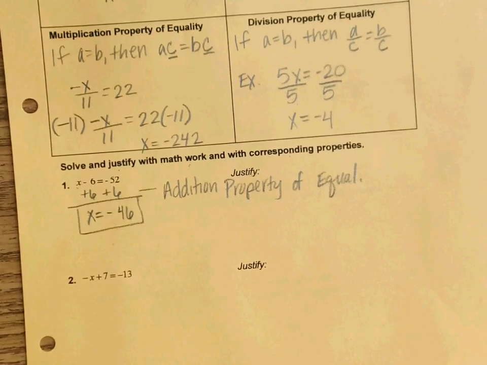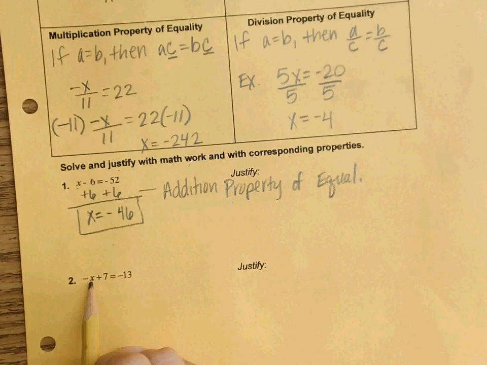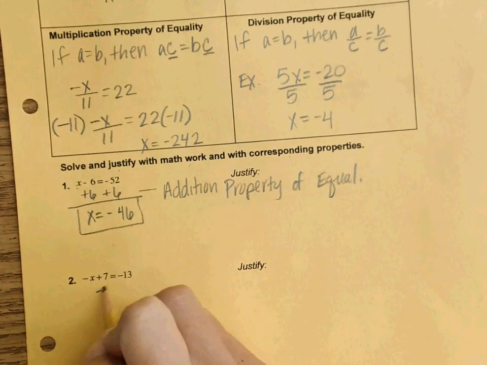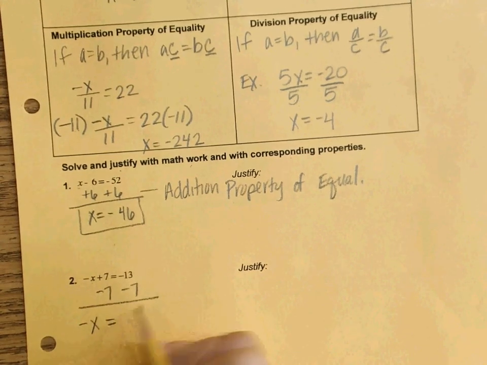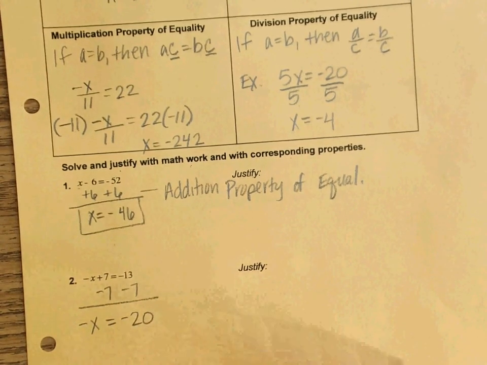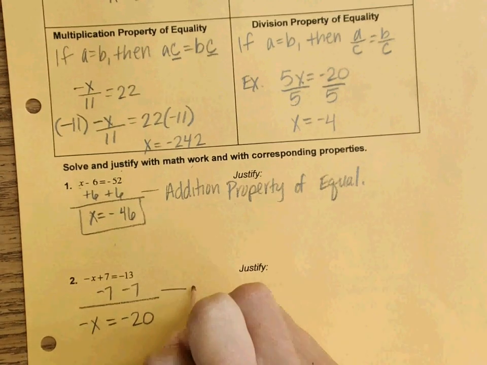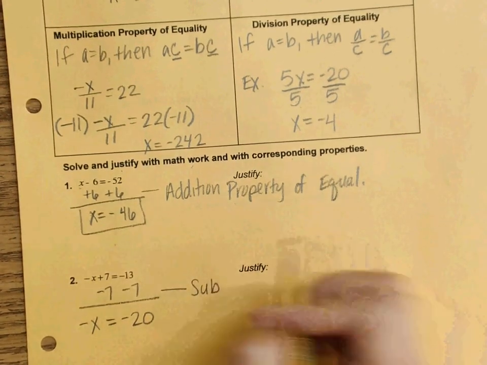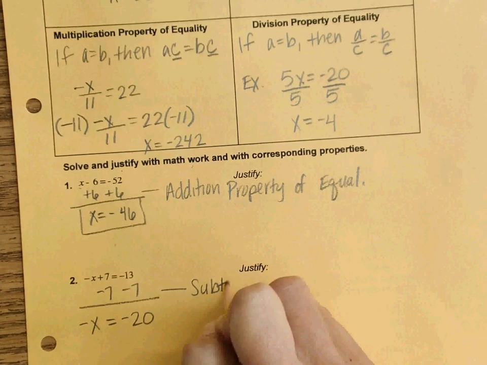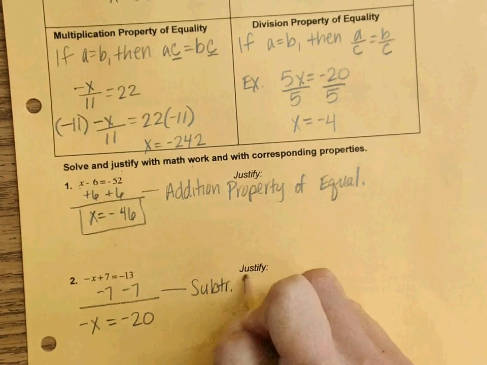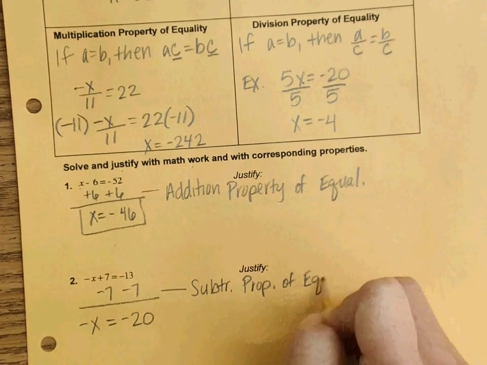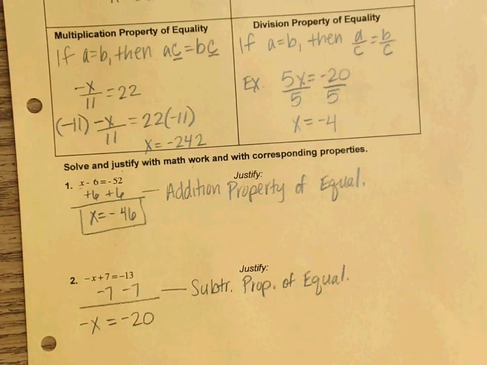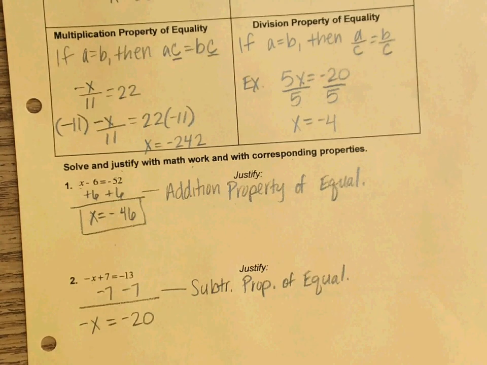Let's go ahead and try our next one. Again, our goal is to solve for x, a positive x. My first step will be to subtract 7 from both sides. I get negative x is equal to negative 20. This step right here was my subtraction, and then I'll show you the abbreviations that I'll allow. So the subtraction property of equality. This is the only abbreviation that I would allow.